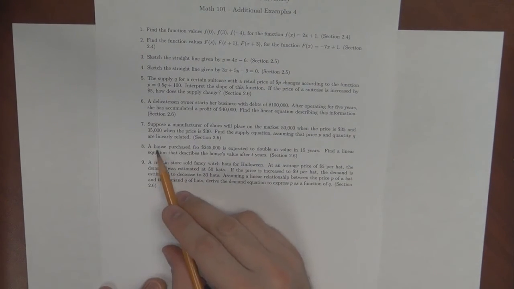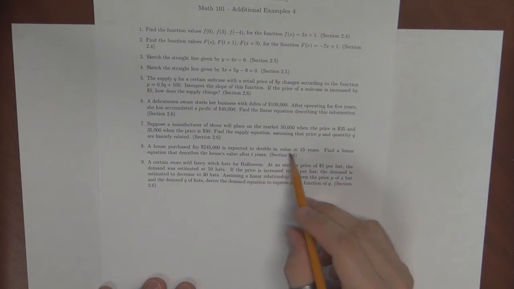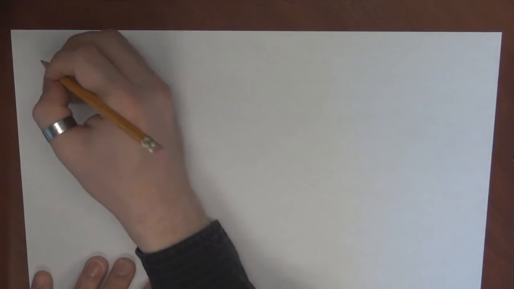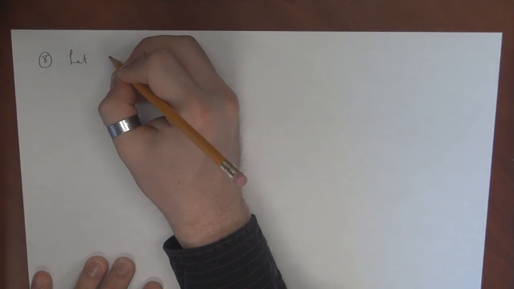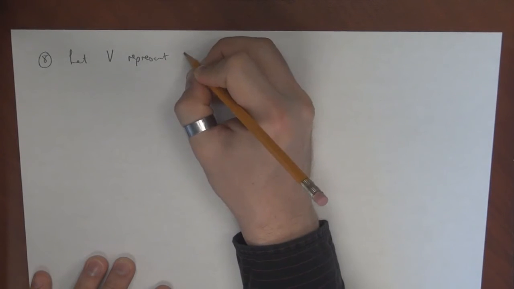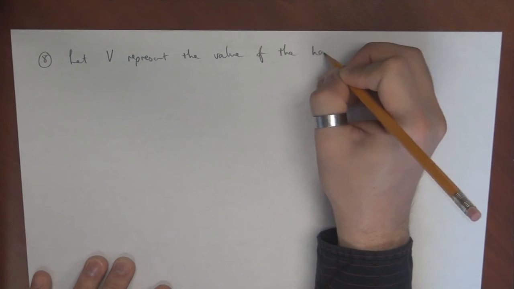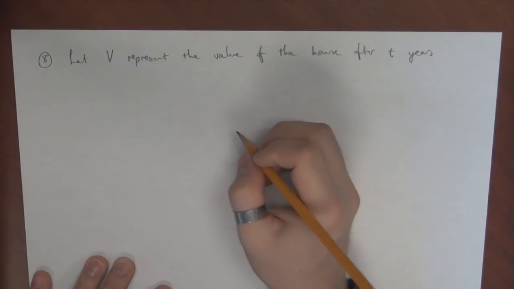Number 8, a house purchased for $245,000 is expected to double in value in 15 years. Find a linear equation that describes the house's value after t years. So they defined the t variable for me, but I have to say what the value variable is. Let's say V represents the value of the house after t years.